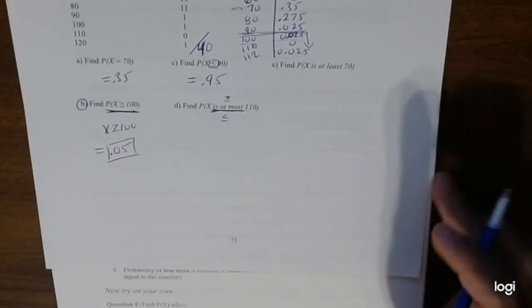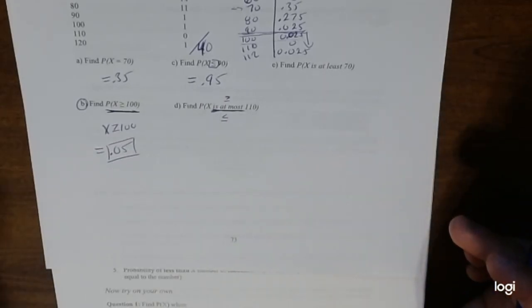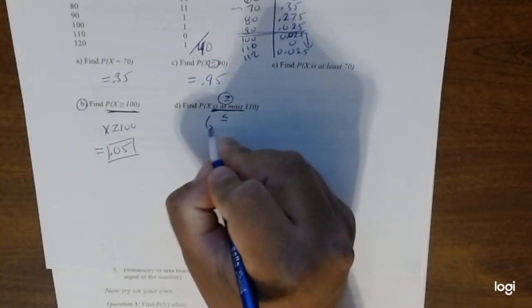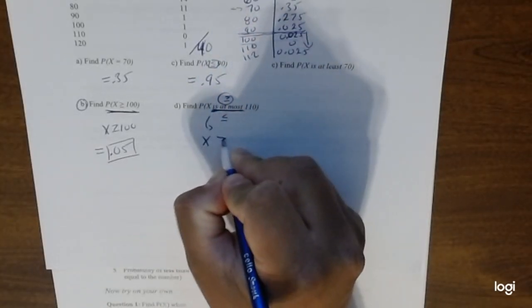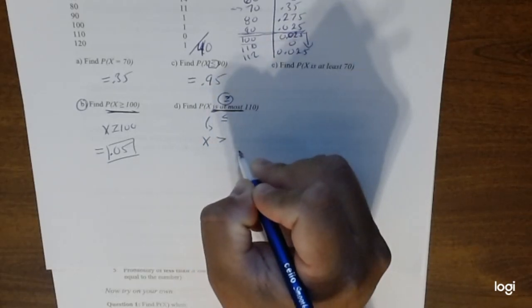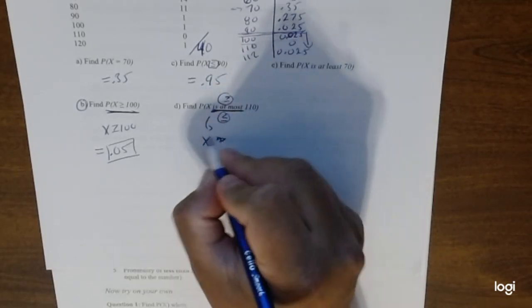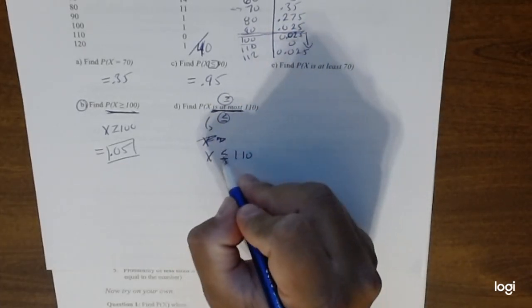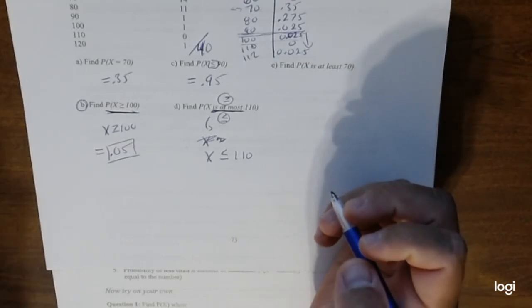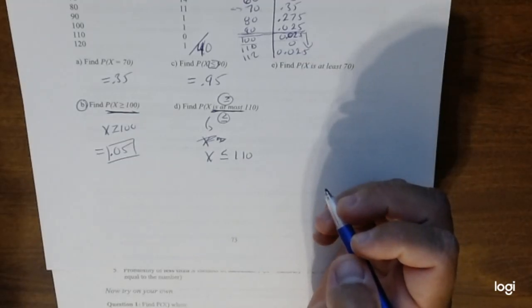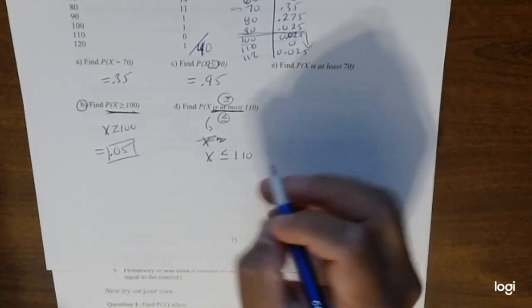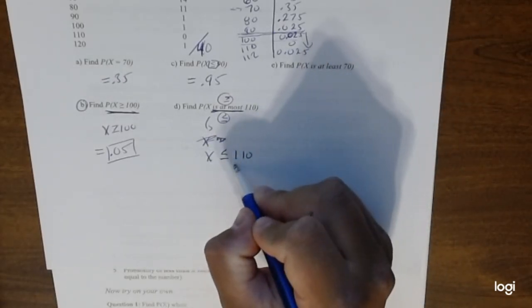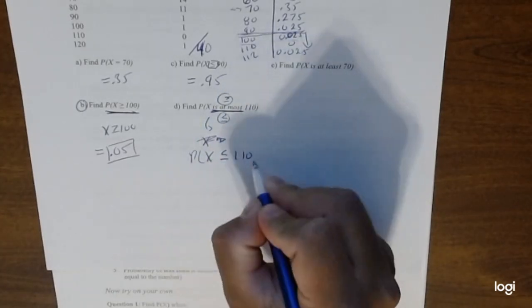Okay, since they want at most, that means it's going to be the largest value itself. So it's actually this one. So I can rewrite that as x must be greater than, no, sorry, it's the other way. Less than. x must be less than or equal to 110, because it's at most. Yes, it's at most, sorry. It is at most 110. Had a brain fart there. So x must be less than or equal to 110.